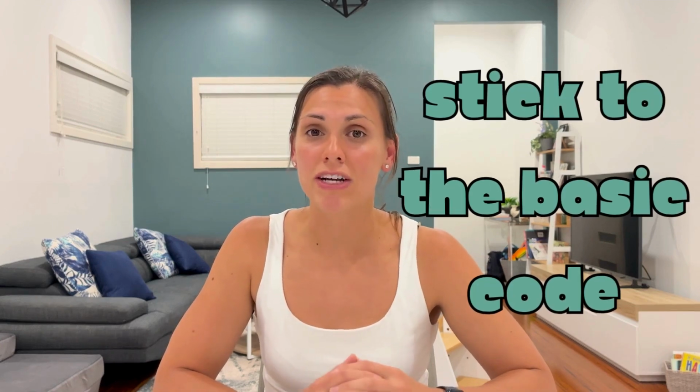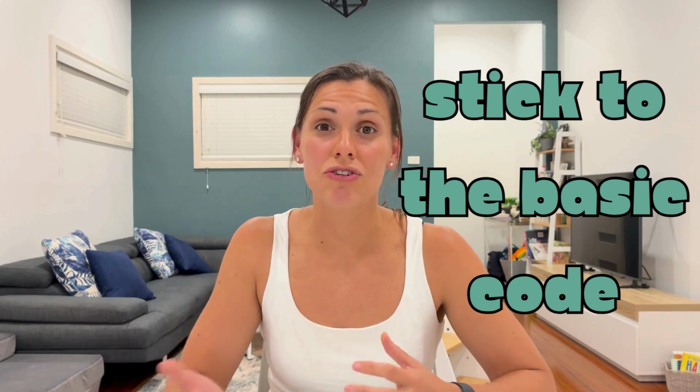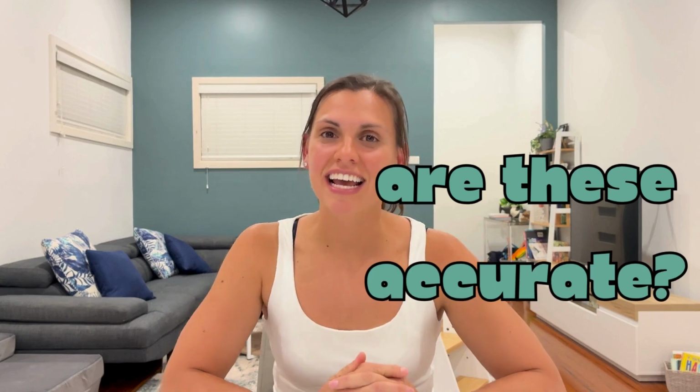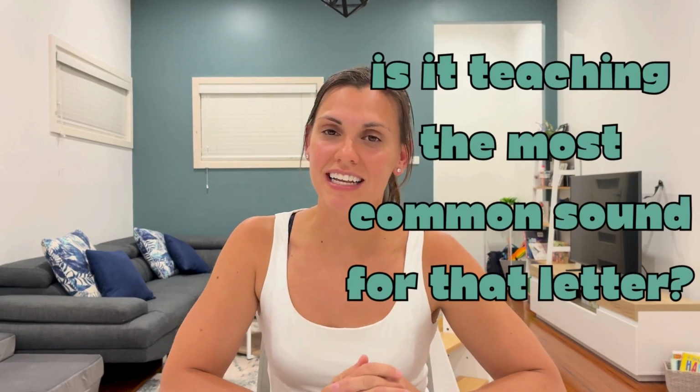And then when it comes to teaching the sounds for the letters, stick to that basic alphabetic code. Make sure you're choosing the right examples and introducing other examples if the example word isn't quite right. So next time that you're looking at an alphabet resource, look closely at the examples and think, are these accurate? Is it teaching the most common sound for that letter? Because strong readers start with clear, consistent sound knowledge, not confusing examples.